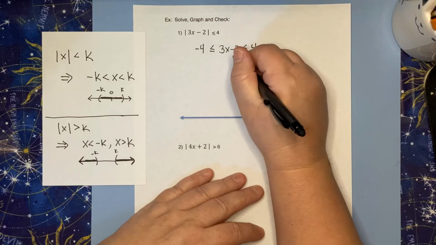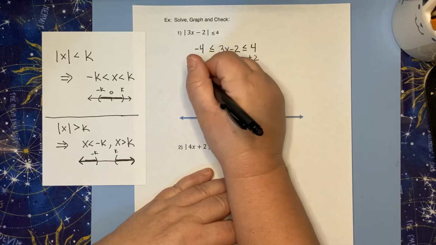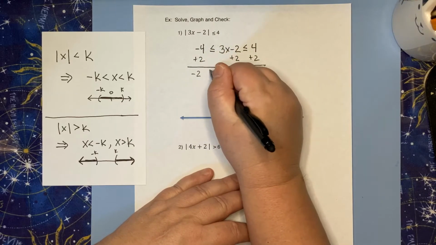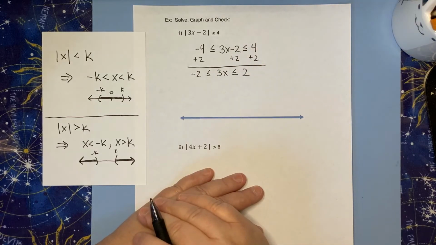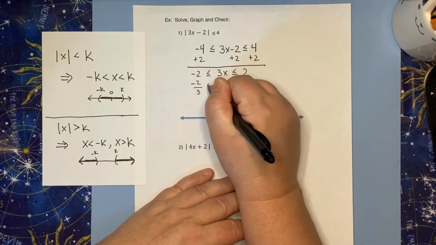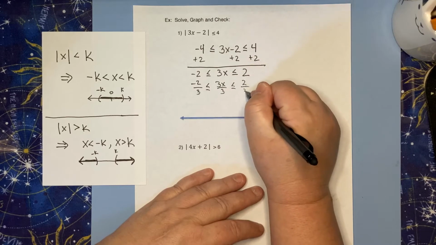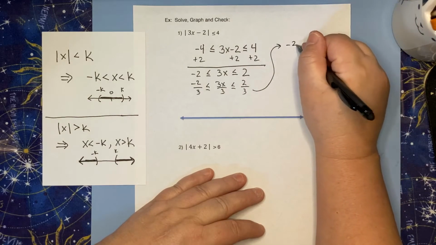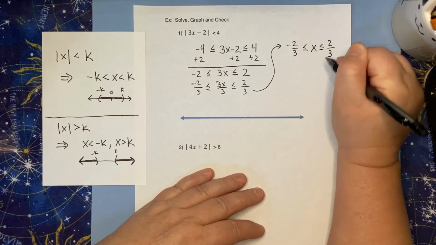So I'm going to solve this as I would solve any other inequality, except this has 3 sides to it. I add 2 to all 3 sides, and I get negative 2 is less than or equal to 3x, which is less than or equal to 2. And then the last step is I'm going to divide by 3. Negative 2/3 is less than or equal to 3x over 3, which is less than or equal to 2/3. I'll use a little room over here. I get negative 2/3 is less than or equal to x is less than or equal to 2/3.